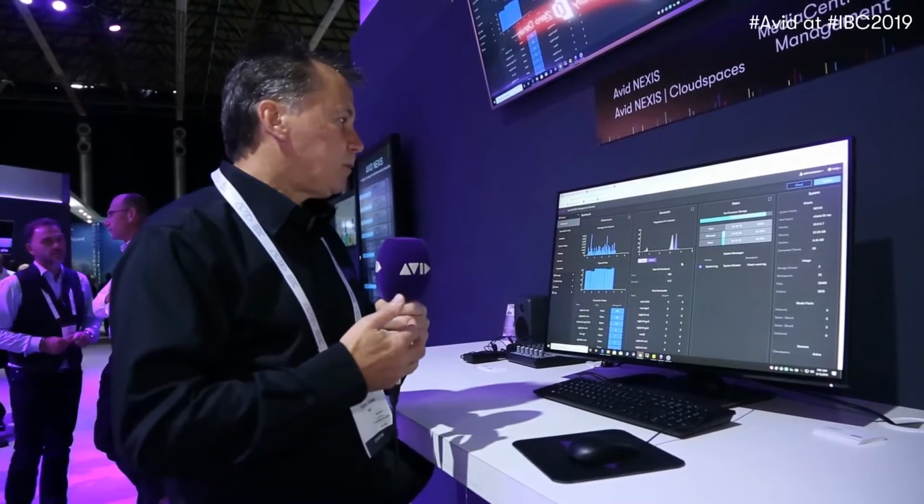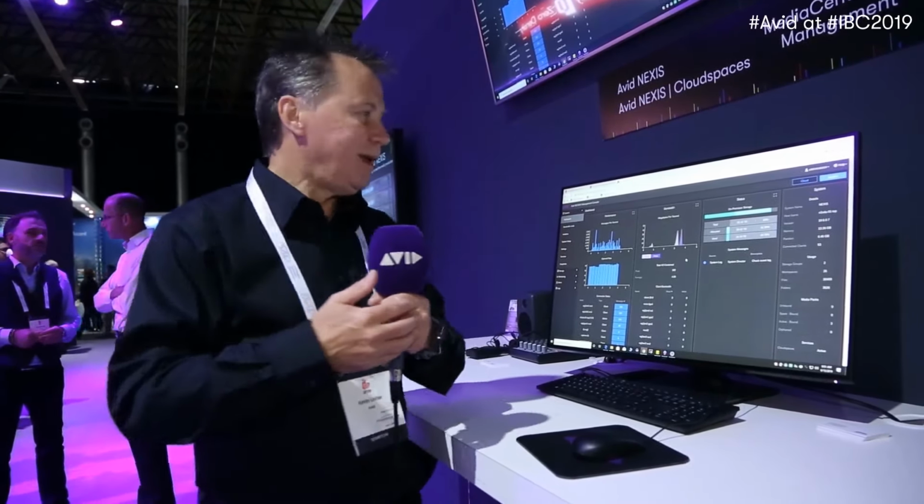Cloud Spaces is really one of the key announcements here at IBC. We've also increased the capacity of the Avid NEXIS E2 SSD engine, so we now have a 38 terabyte SSD engine. We've also implemented some other features in the file system which will allow us to move workspaces between different storage groups. And we're working on a few things at the moment which I think will substantially enhance the management of the system over the course of the next few months.